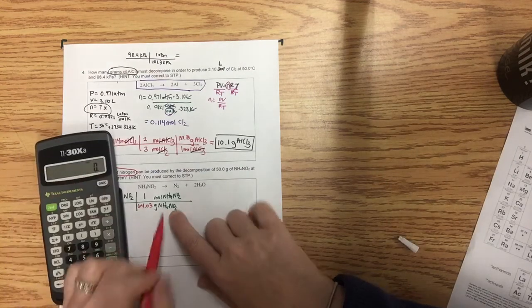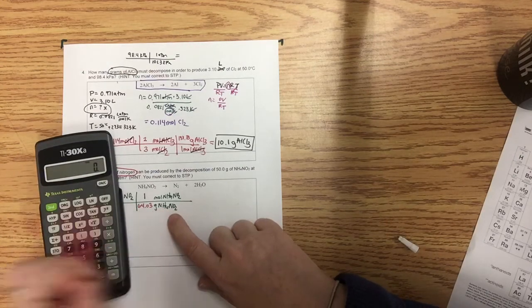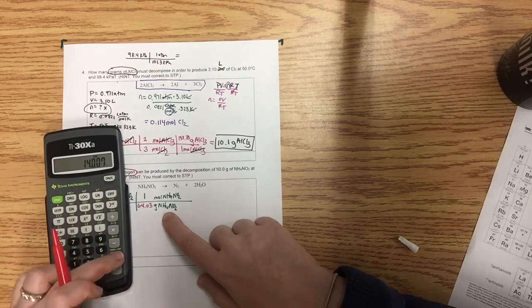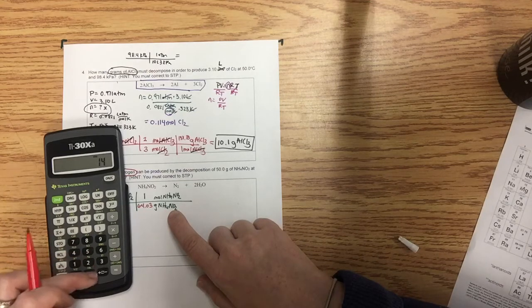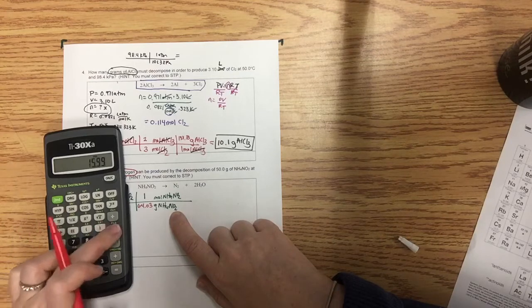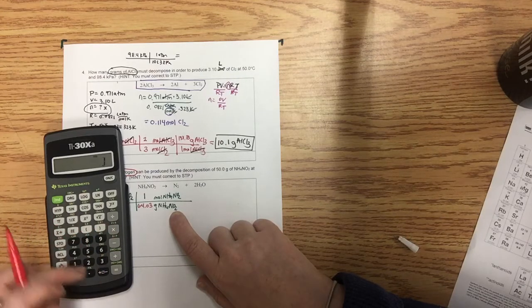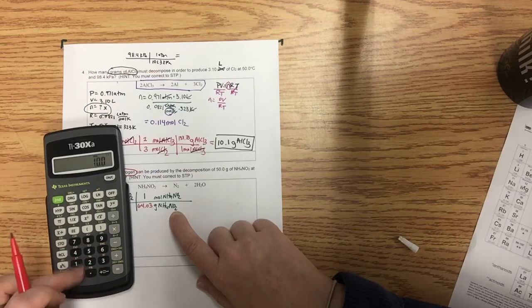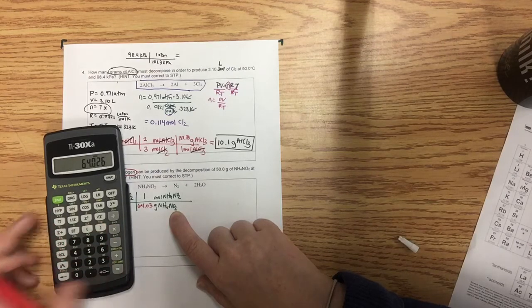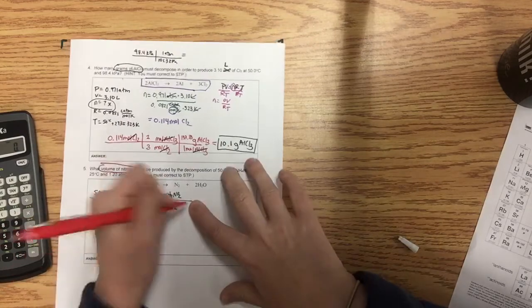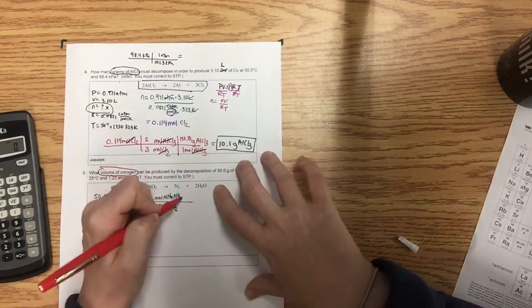64.03. I said nitrogen times 2 because there were 2 nitrogens, and so I just added those together. So I did 14.007 plus another nitrogen, 14.007, plus 15.99 for oxygen, plus 15.99 for oxygen, plus 1.008 times 4 for hydrogen. I get 64.03. Okay, so we did that correctly. So that takes us from grams to moles, but I'm going to actually do my conversion all the way through.